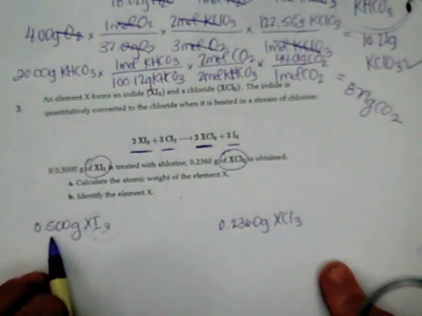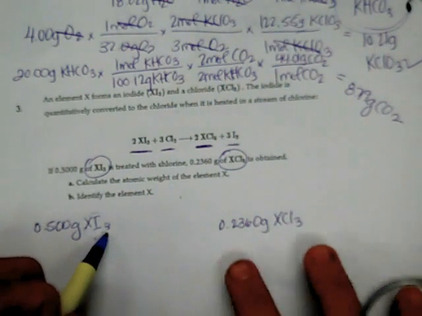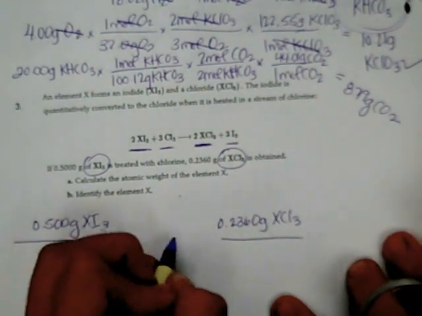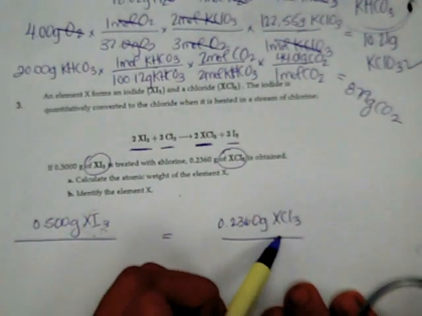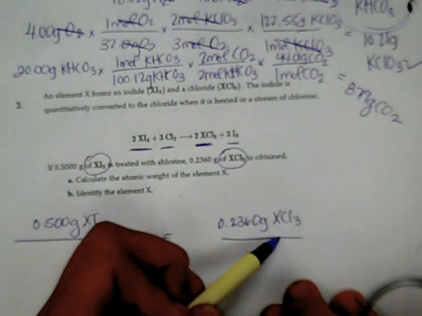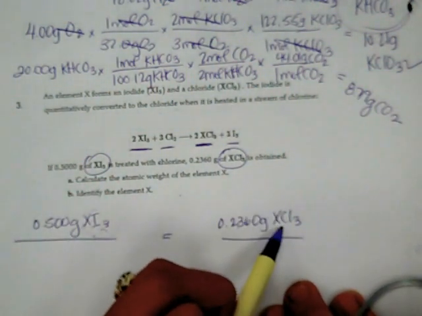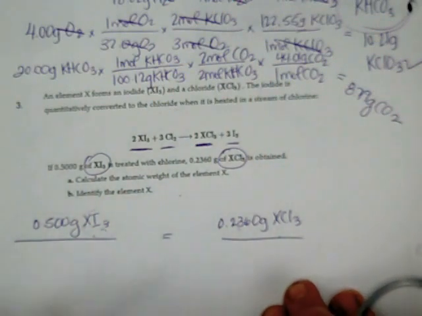So now I have to work backwards. How many moles of this do I have? What is the molar mass? We can solve by putting in a variable. If I know the moles of the metal chloride, I can say moles times the molar mass of this metal chloride will give me this mass. But again, I don't know the moles.